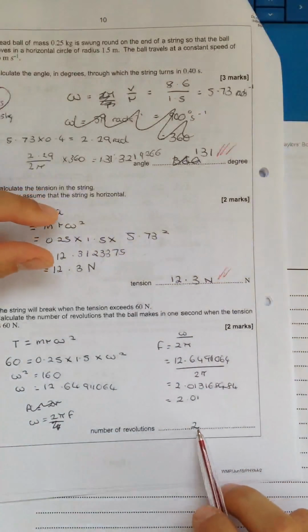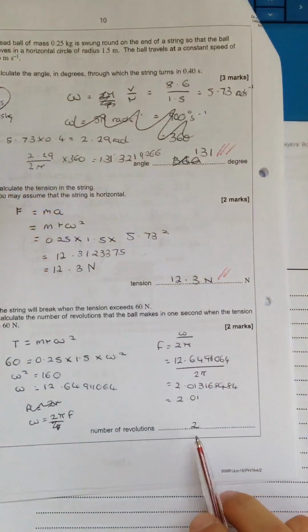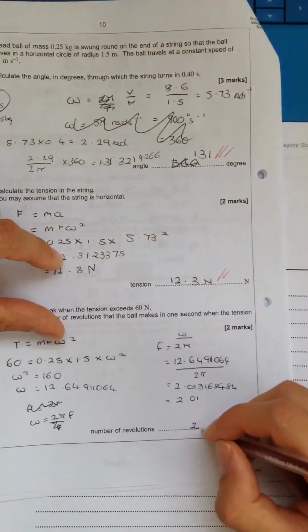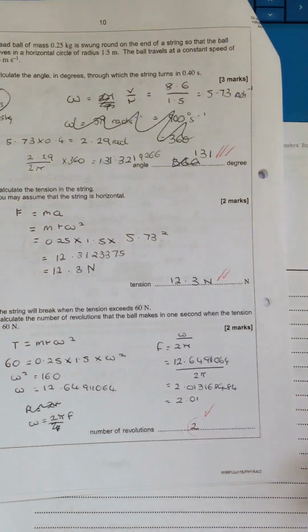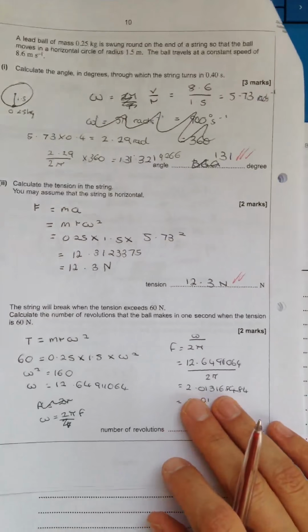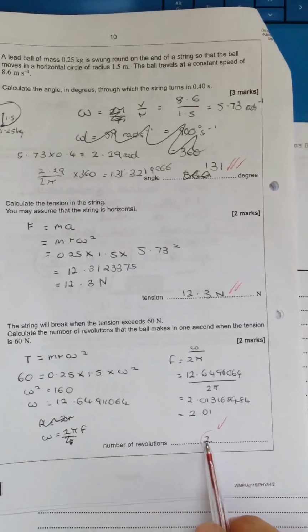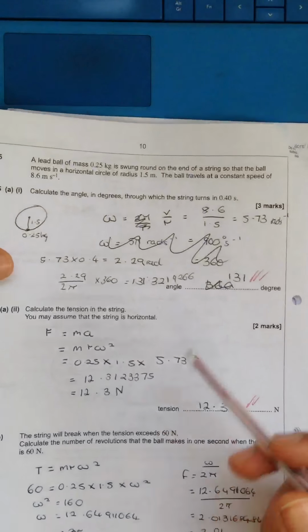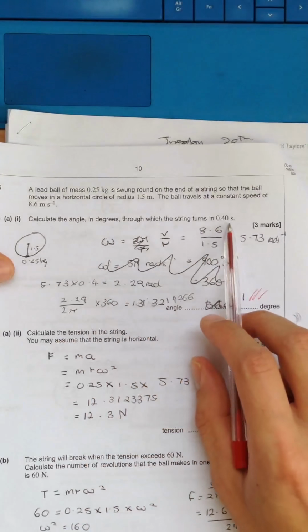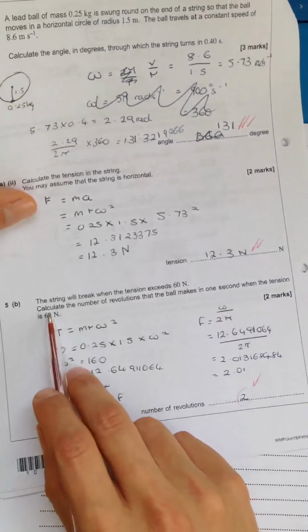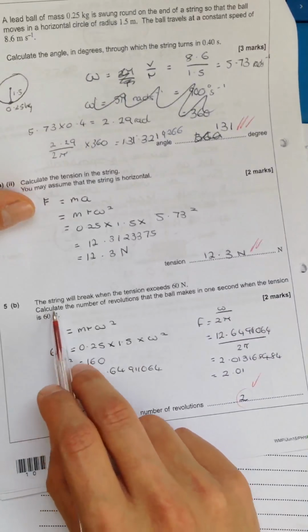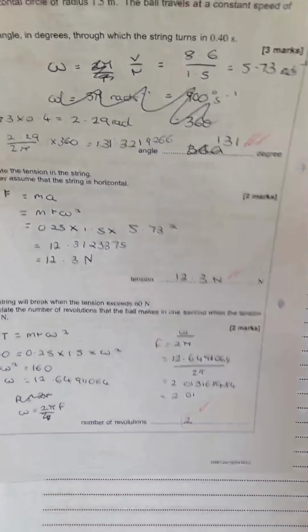This answer's right, but you've only written it to 1 SF. So I can only give you 1 mark really for that. You need to write it 2.0. Because if you look at all the data you've used to calculate this answer, everything is to 2 significant figures, isn't it? All the data at the top, tension given to 2 SF, so that needs to be 2.0.